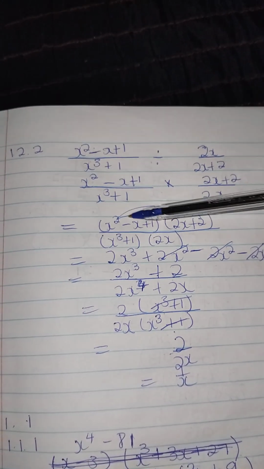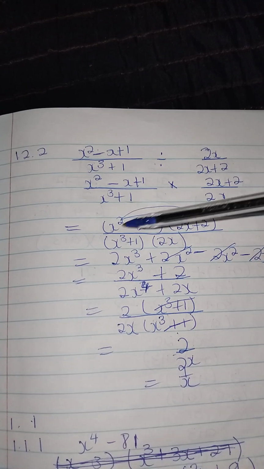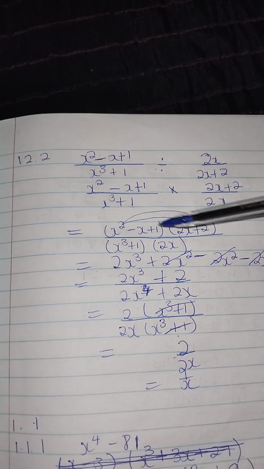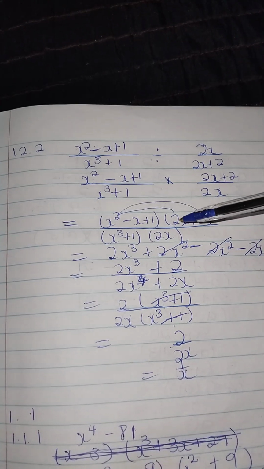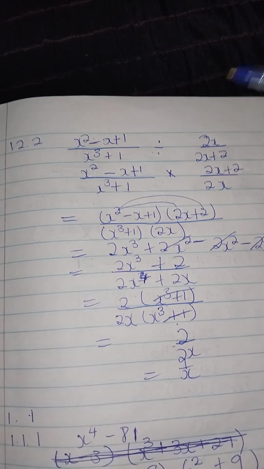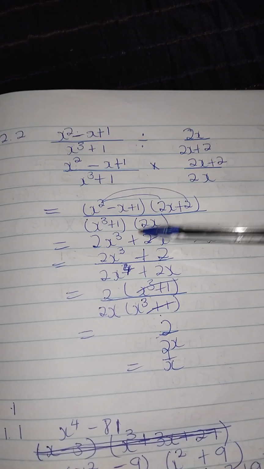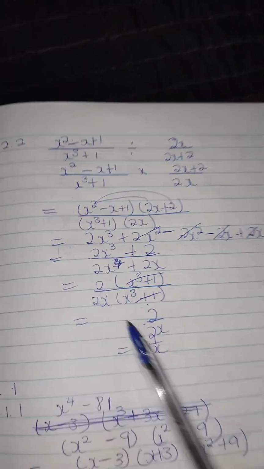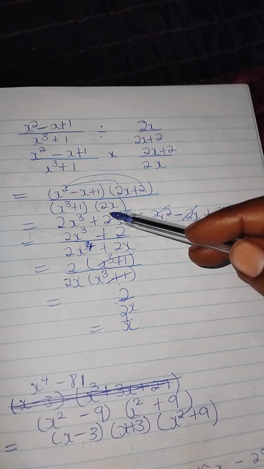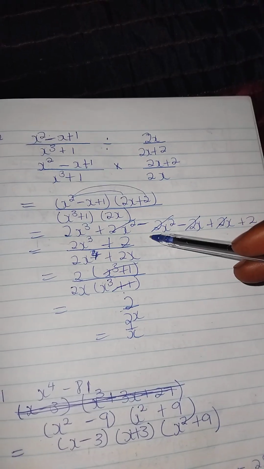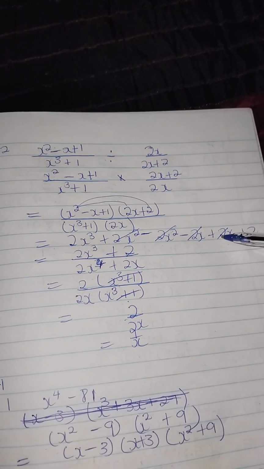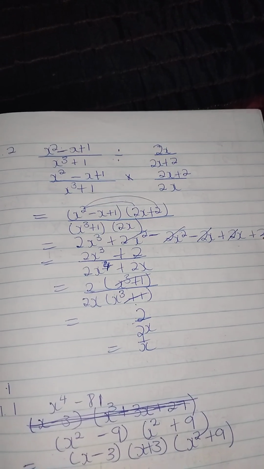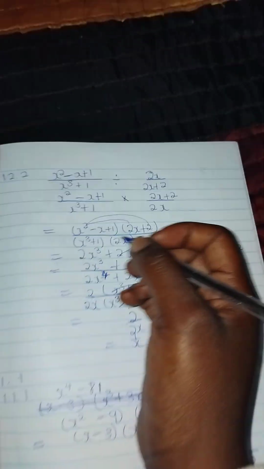Then using the rule of multiplying, x squared must multiply 2x plus 2, negative x must multiply both 2x and plus 2, and so on. You add like terms, you can see that it's 2x squared, minus 2x, then plus 2.